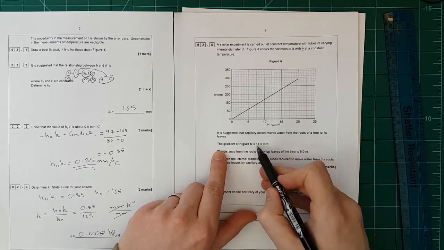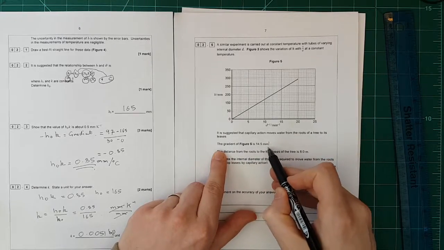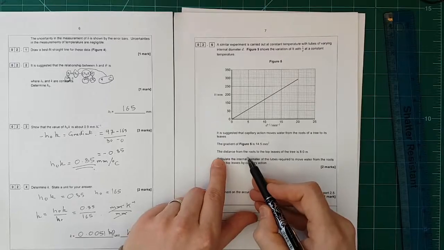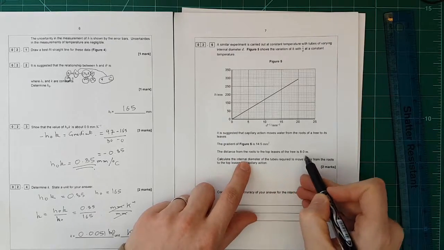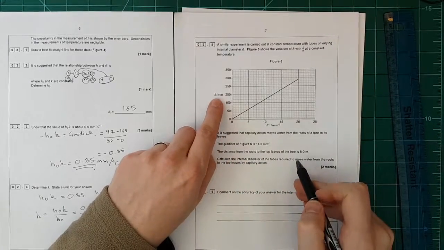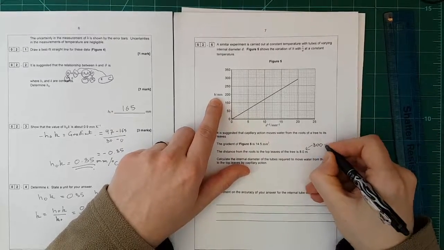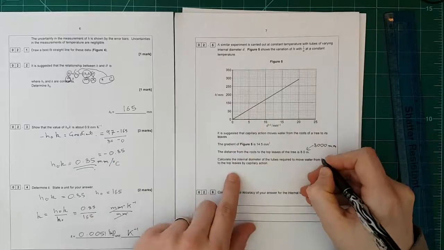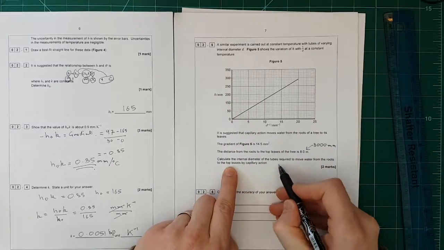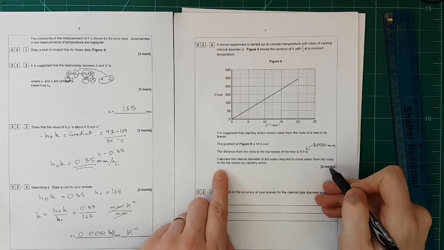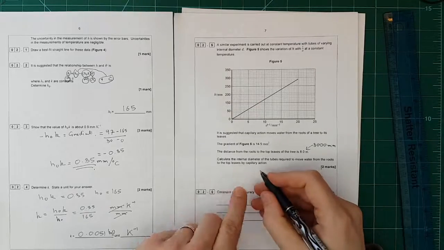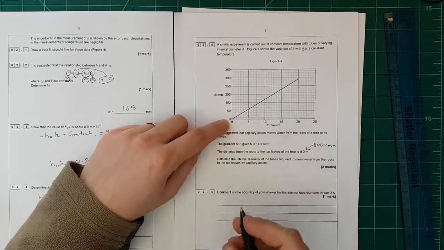The gradient of this is 14.5 millimeters squared. The distance from the roots to the top of the leaves of the tree is 8 meters. Right, this is in millimeters, so let's just quickly change that to millimeters in case we need it later. Calculate the internal diameter of the tube required to move water from the roots to the top of the leaves by capillary action.